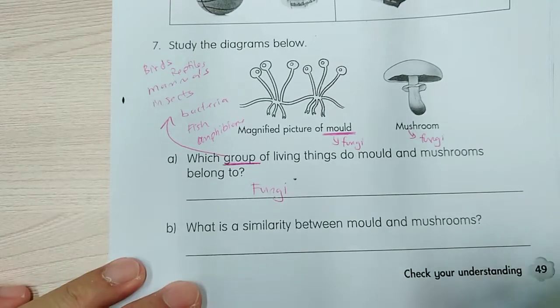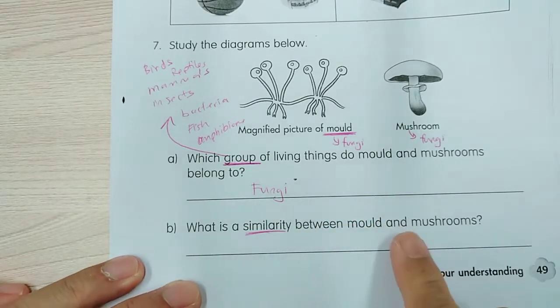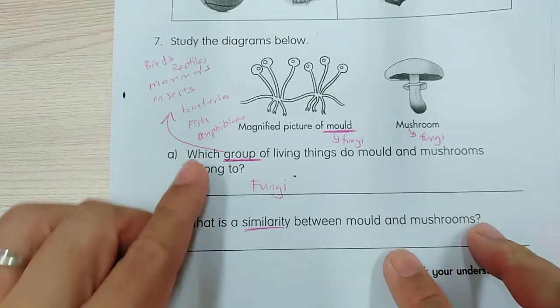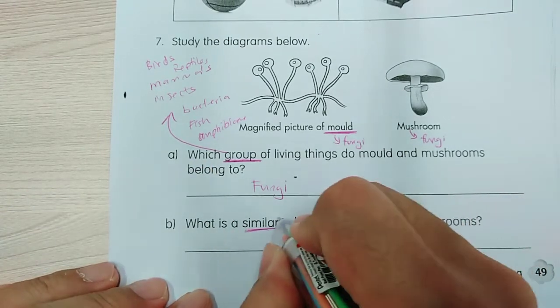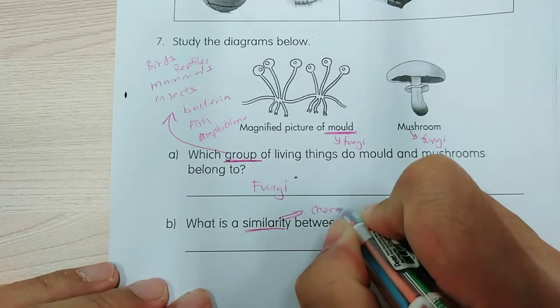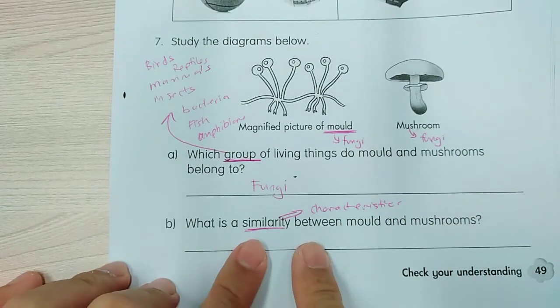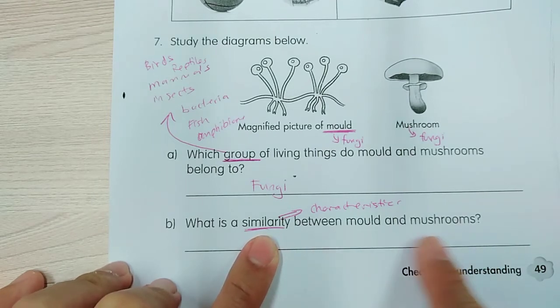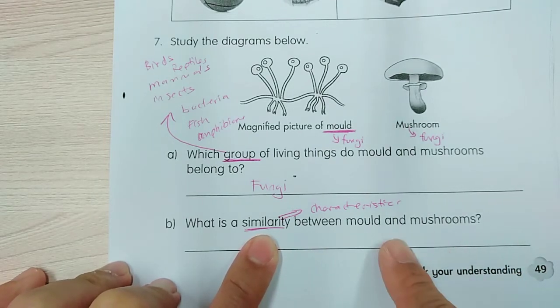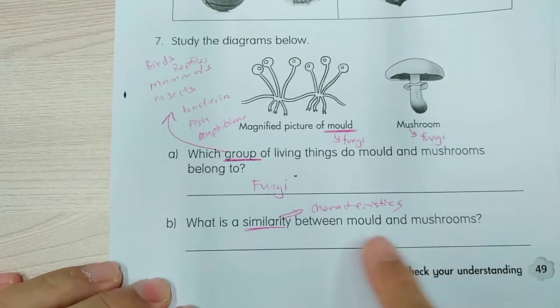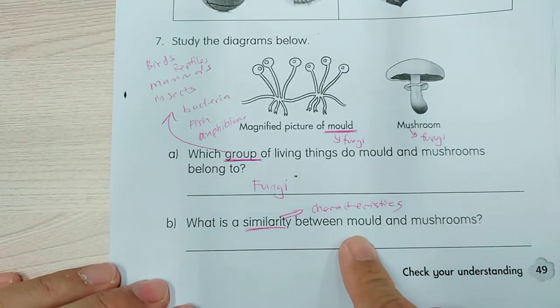Now what is the similarity between mold and mushroom? Now many of you like to say they are both fungi. Now that tells you that they are in the same group. But similarity here is always talking about their characteristics. Okay, I repeat. When you ask for similarity between different organisms like this, it's always looking at their characteristics. So in this case here, what could be their characteristic?